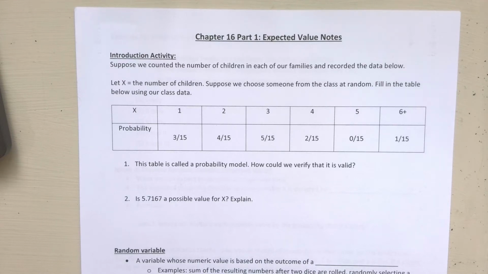In this video, we will talk about Chapter 16, Part 1, Expected Value. So to get us thinking in the direction of expected value, we're going to start with this little introduction here. Suppose that we counted the number of children in each of our families and recorded the data below.